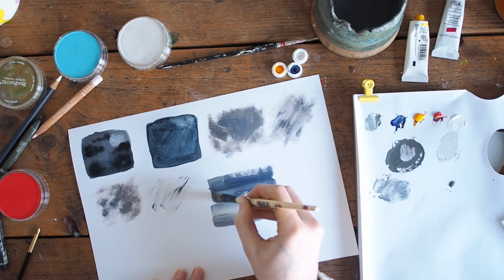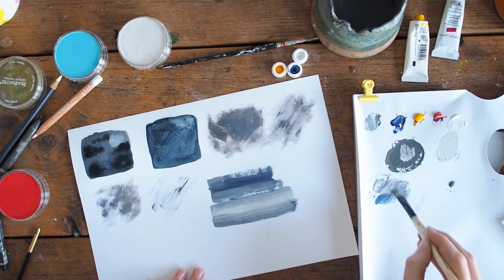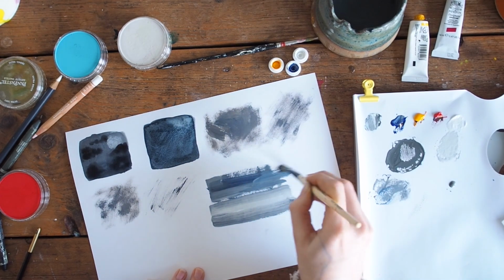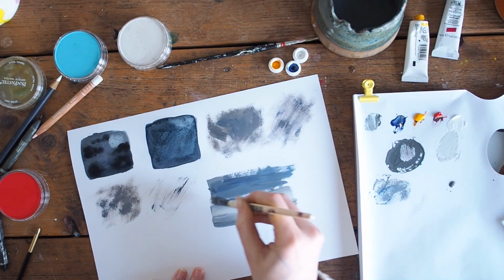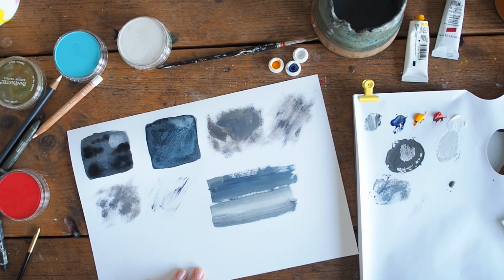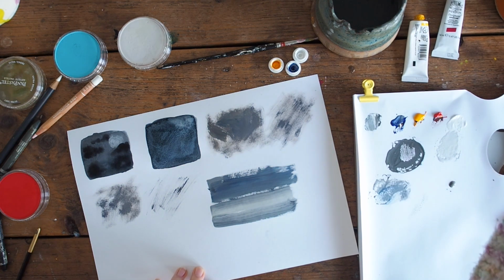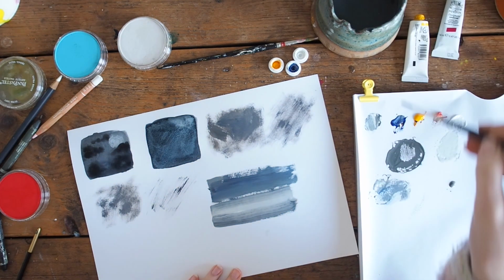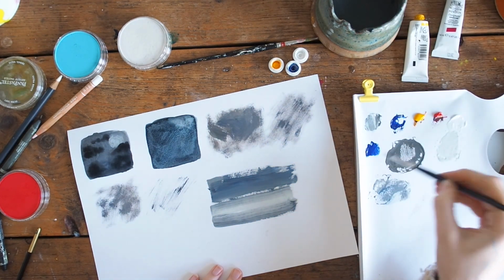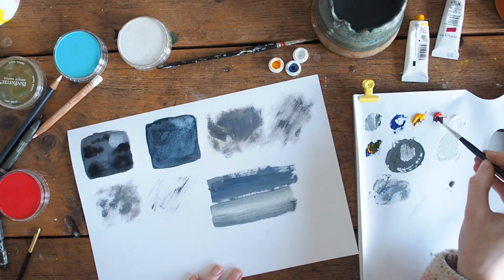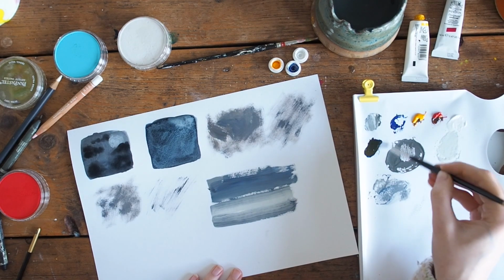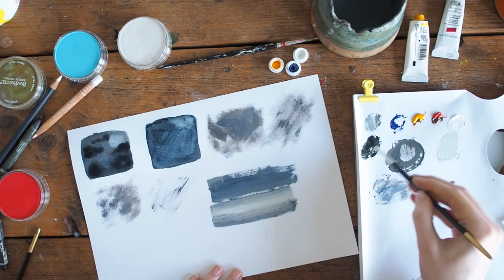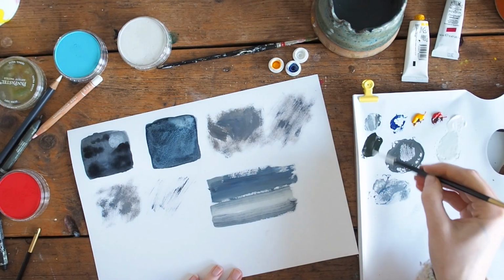That's starting to maybe look like a kind of a rough sea, maybe? I don't know. It's just fun playing around and creating different effects and then seeing what they could be useful for. I think I need a chromatic grey without any white in it, just kind of more of a pure chromatic grey.